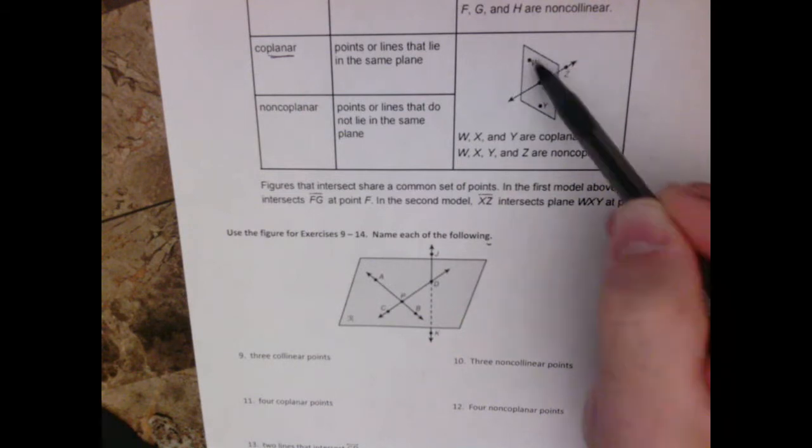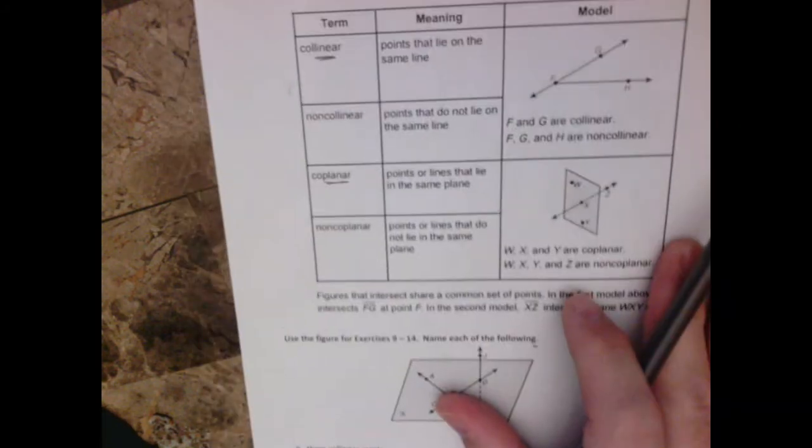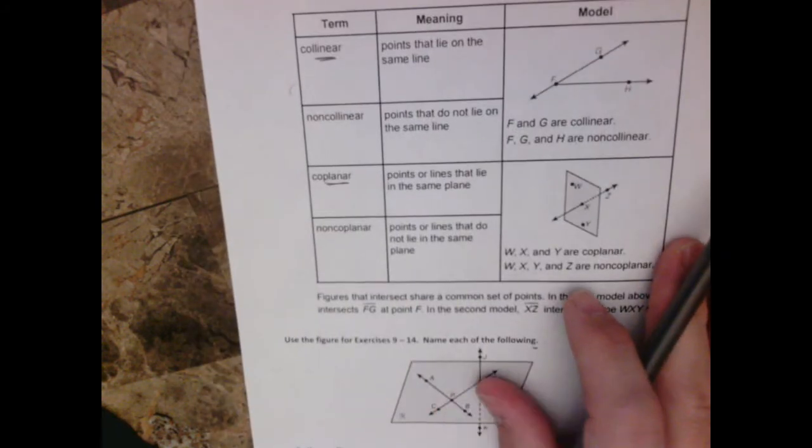So points W, X, Y, and Z would not all be on the same plane. However, points W, X, and Y would be on the same plane. So coplanar, and then all four together would be non-coplanar. So that's the idea. So the wording sort of gives away what it is, but it still helps to see the visual to make sense of it. So let's look at the examples here.